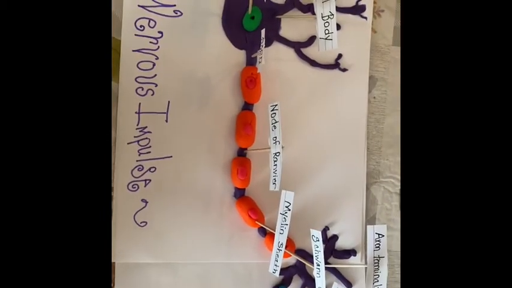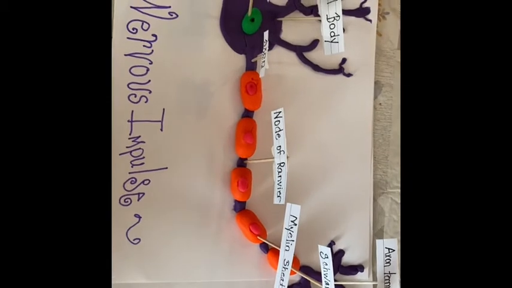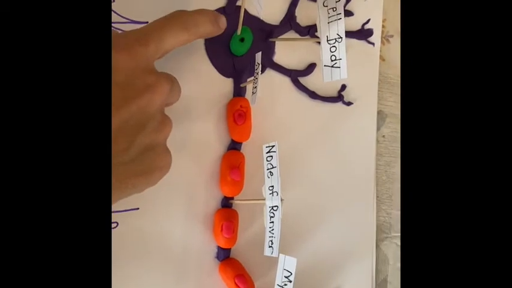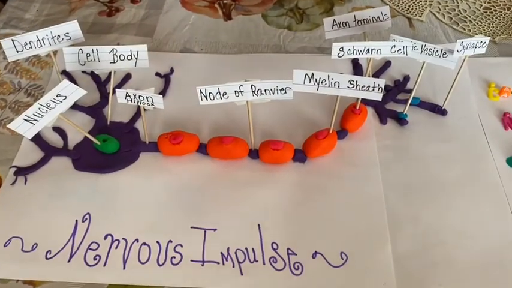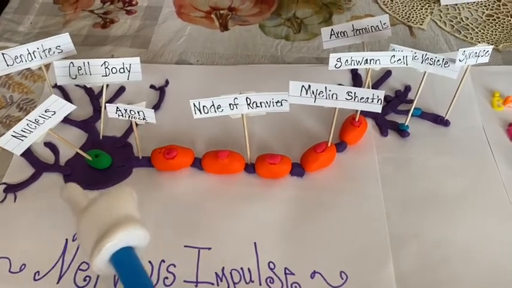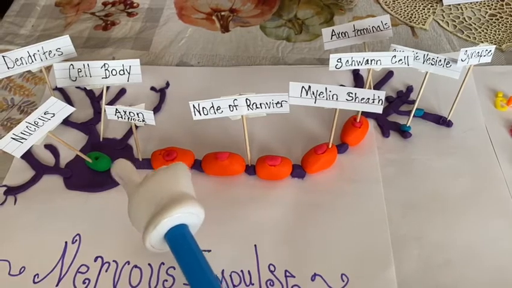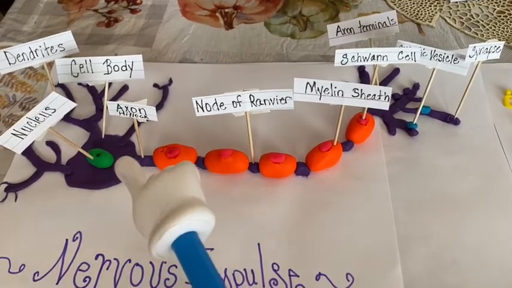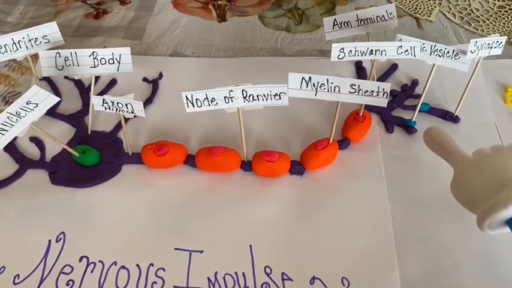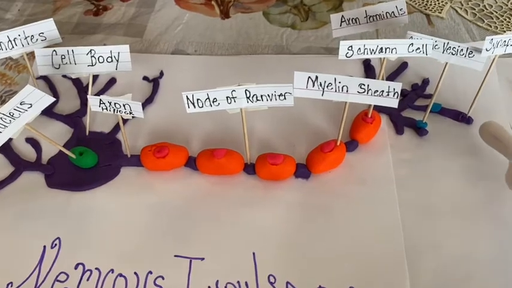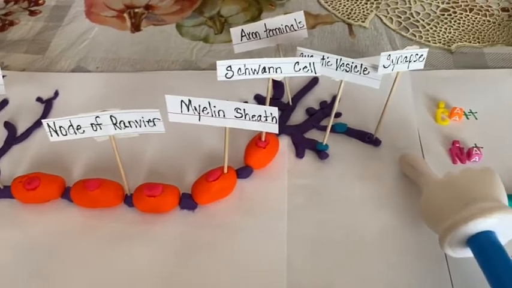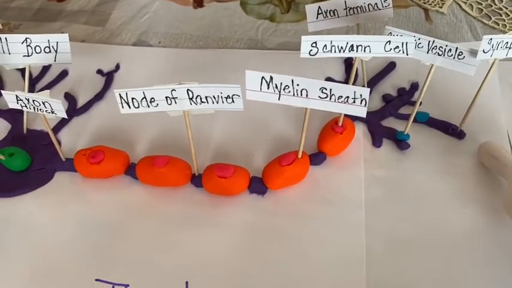Okay, this is a video of a nervous impulse, and this is the beginning stages of the nervous impulse. Here is a picture of my nervous impulse, and the process of what happens through the dendrites, through the nucleus, and through the axon. And the action potential is actually a chemical signal that is being released in the synapse area.